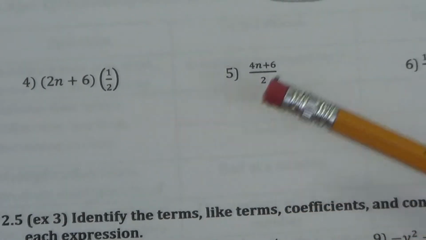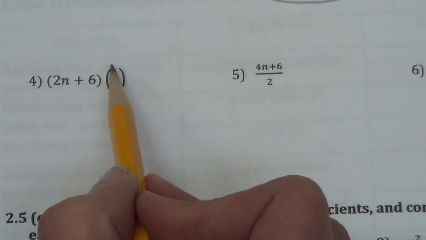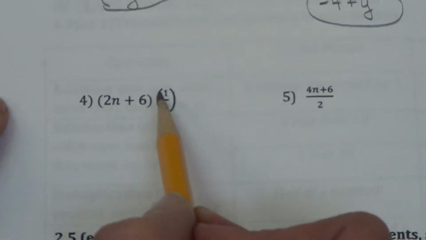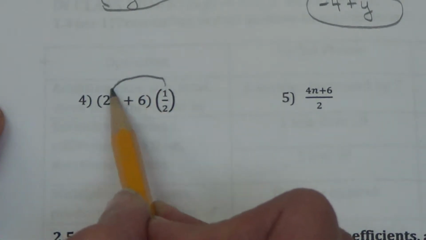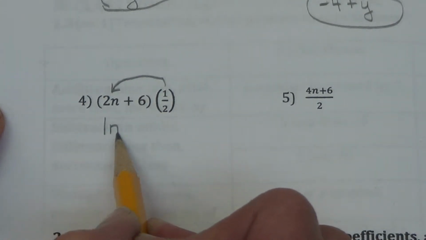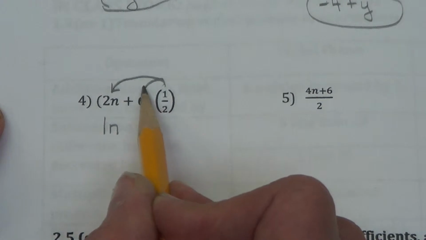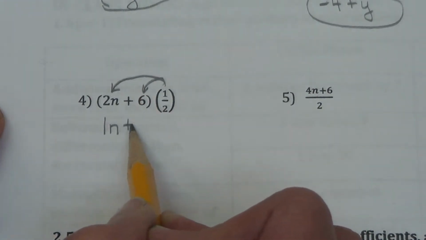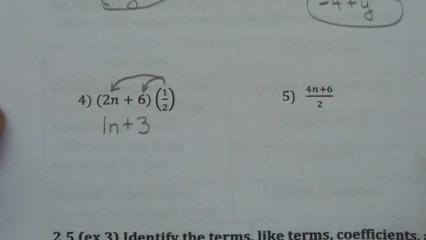Okay, next one. We have a half this time. I'm not going to rewrite it. You can always do it on this side. So a half times 2n. Half of 2 would be 1n. Half of 6 would be 3. So 1n plus 3.